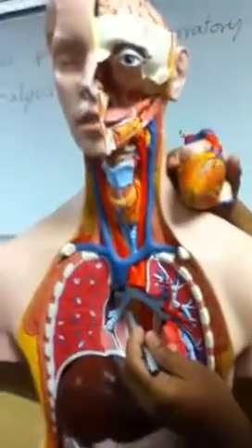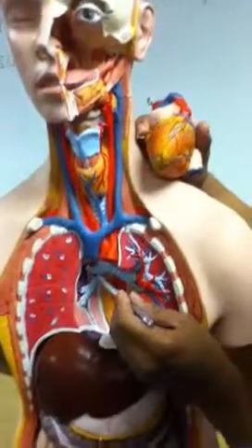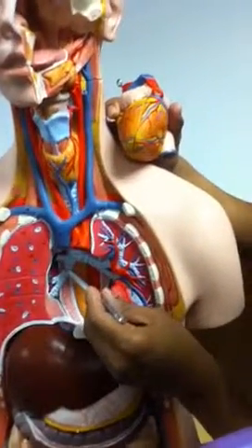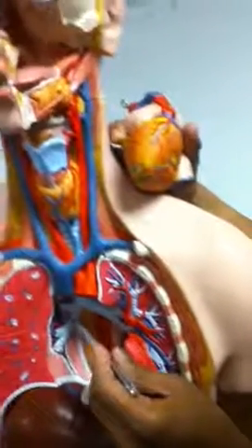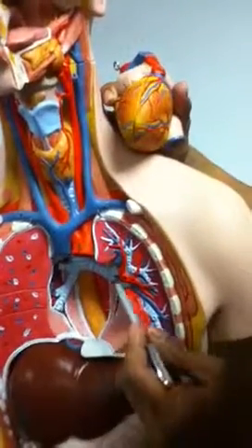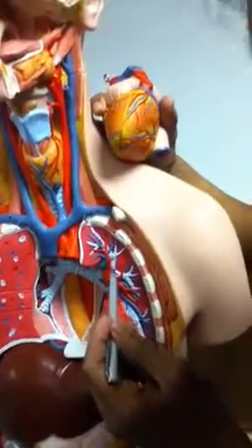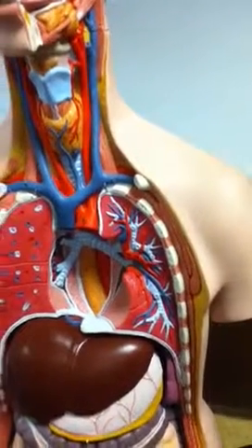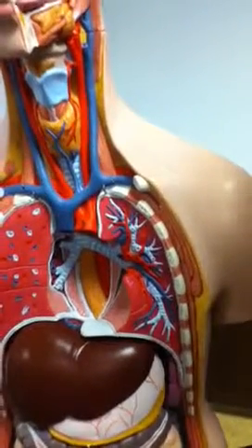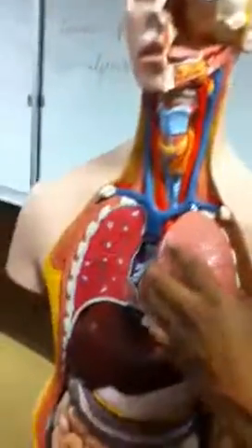As each of the bronchi enters the lung, they split further into secondary bronchi, which split further into what? Tertiary bronchi, which split further into what? Bronchioles, right? And we will stop at bronchioles because it's too microscopic to see on this model, right?